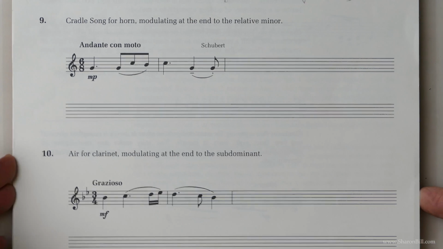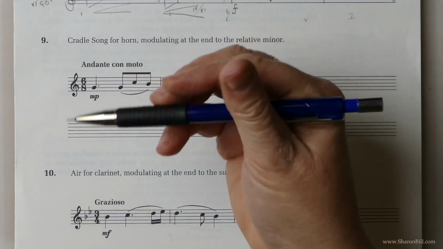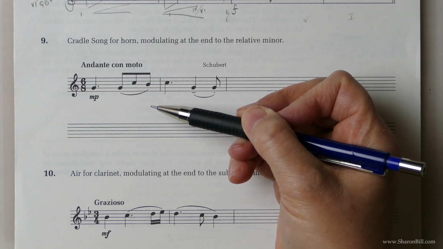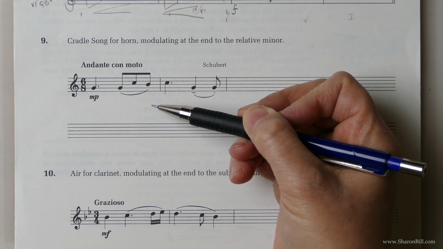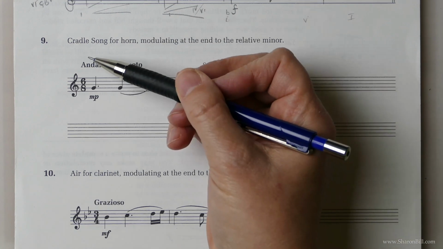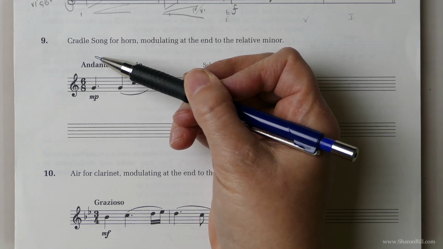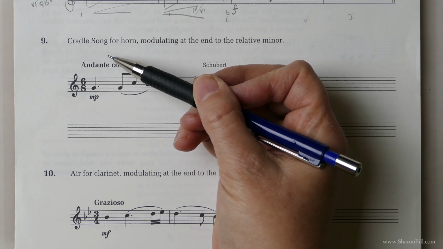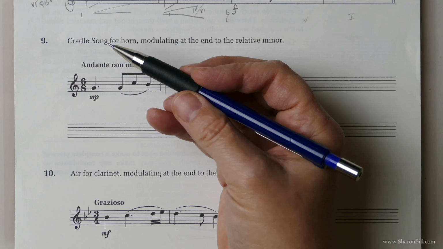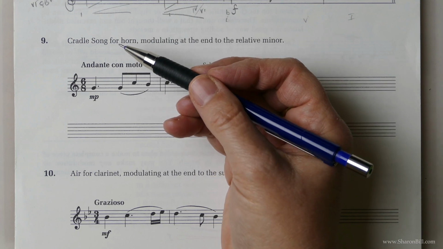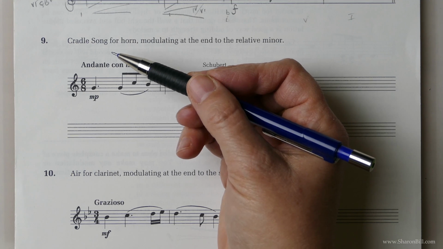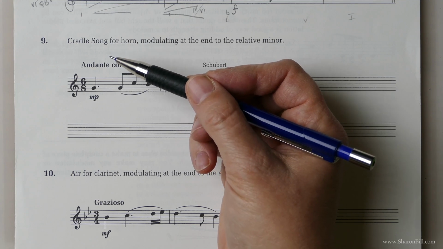So our first job is to think, well, a cradle song, what's a cradle song? Although there are no words, it can apply to both songs and quiet instrumental compositions. I think we can guess that it's sort of to do with rocking to sleep, lullaby type composition. It could also be known as a berceuse, which is the French alternative, thinking perhaps of Chopin's berceuse.